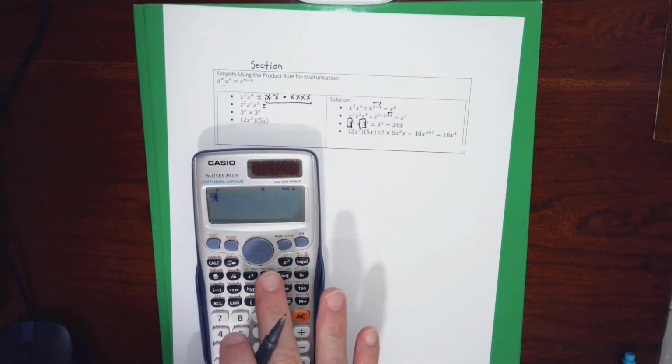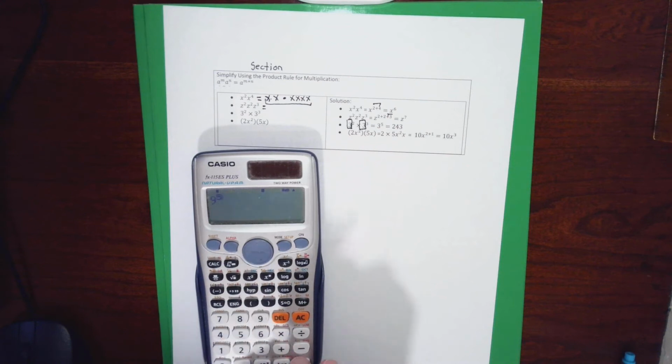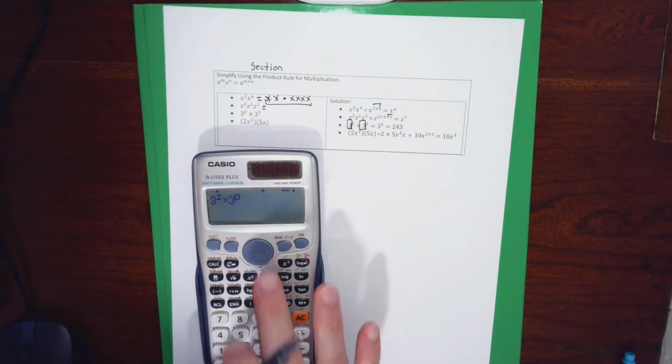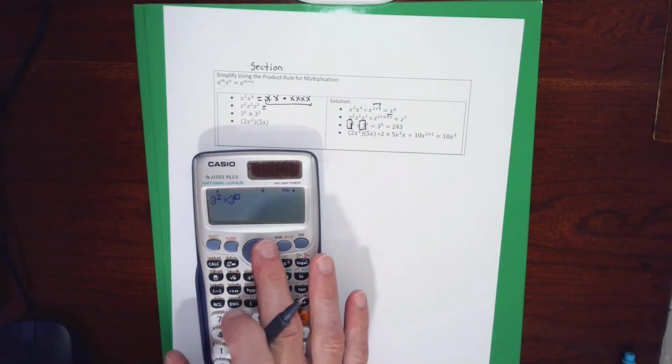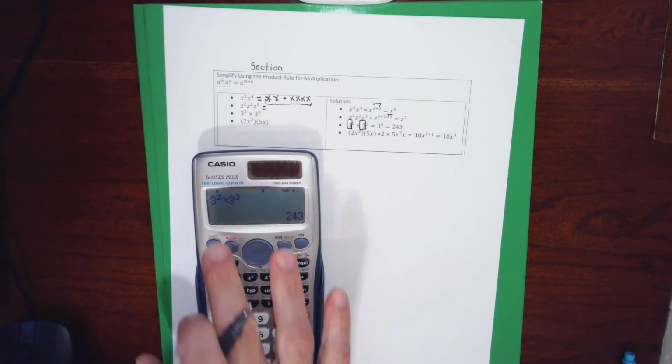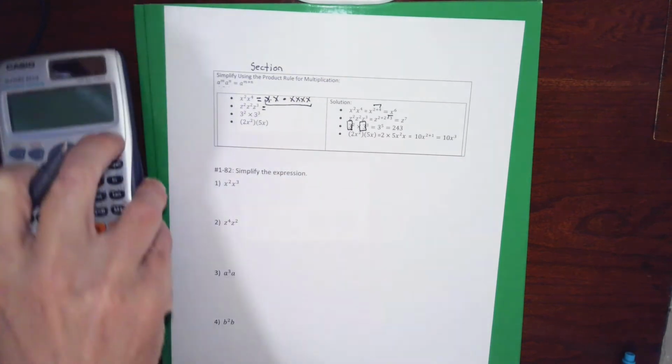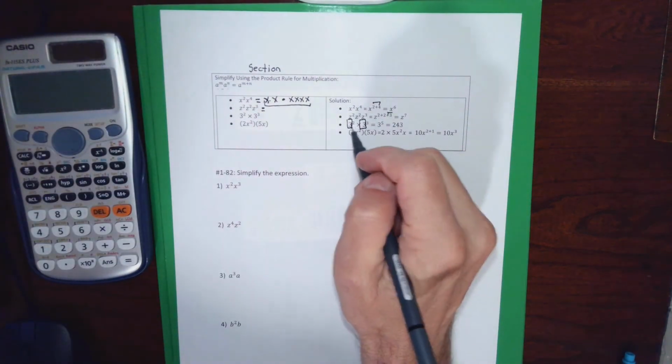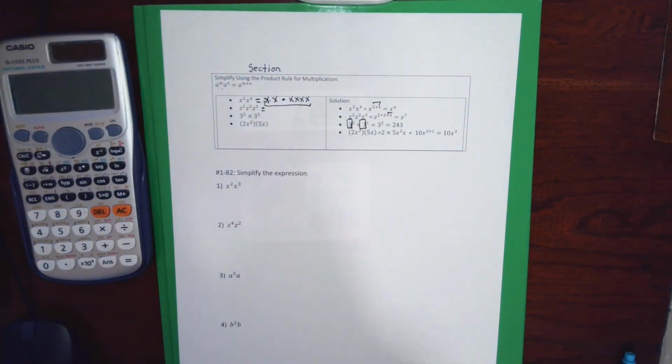Notice if I would have written 9 to the fifth, I get that giant number, whereas 3 squared times 3 cubed is 3 to the fifth, which is 243. So it's important when you're dealing with numbers to not multiply the numbers, just to treat the numbers like variables, fix the number, add the exponents, and then simplify.